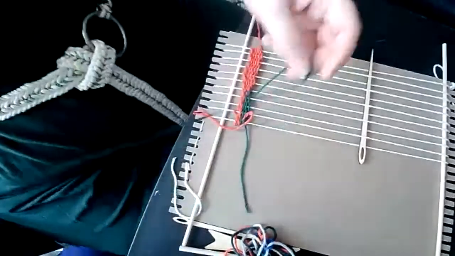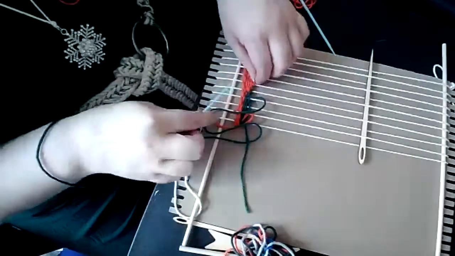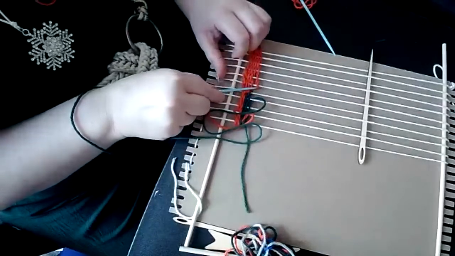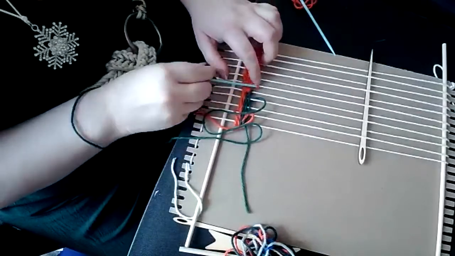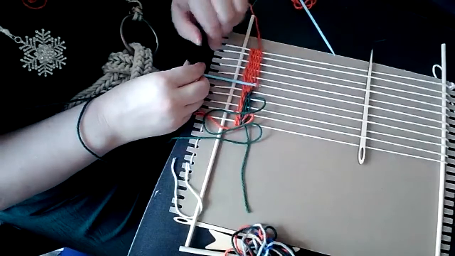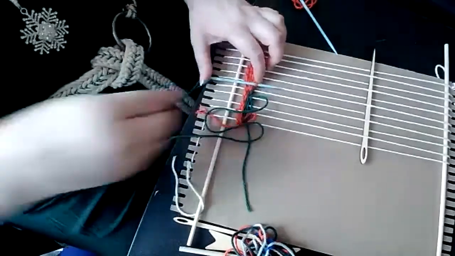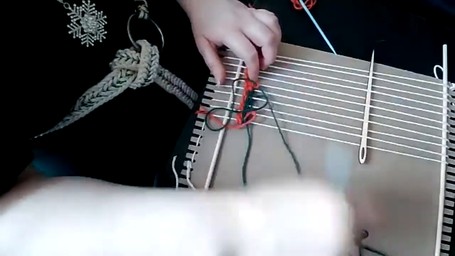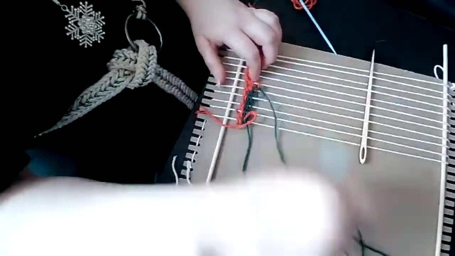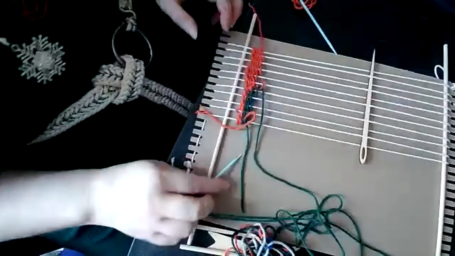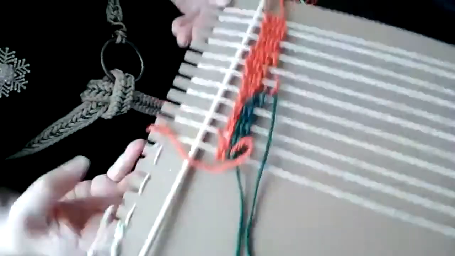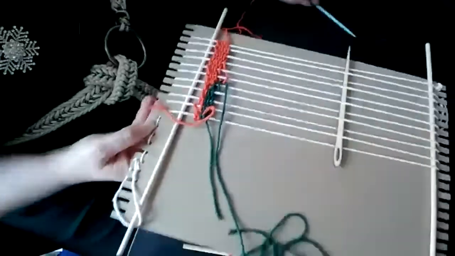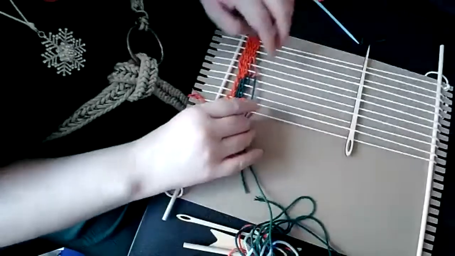But what I'm going to do with the green this time, I'm going to interlace these. So I'm going to put my needle through the bottom of that last red loop there, and pull up and through that little loop. And now you see that the threads are connected. They're intertwined, or interlaced, into each other.